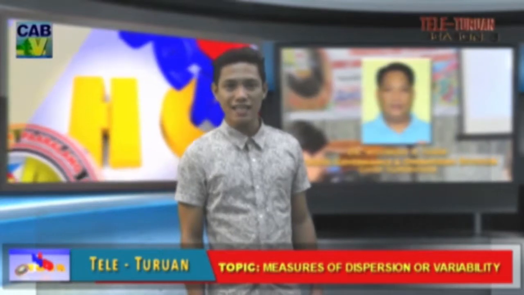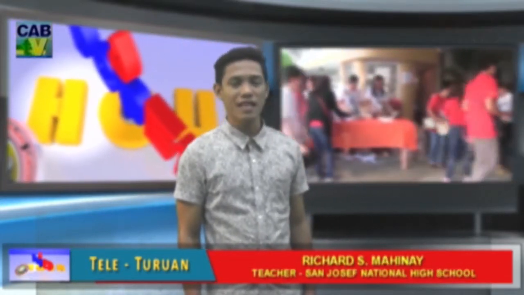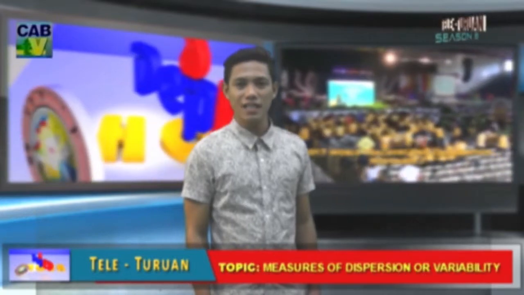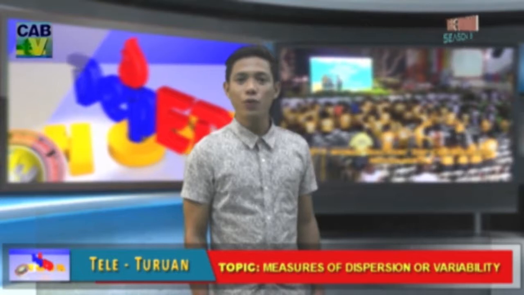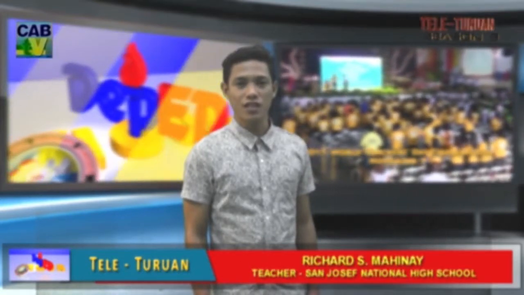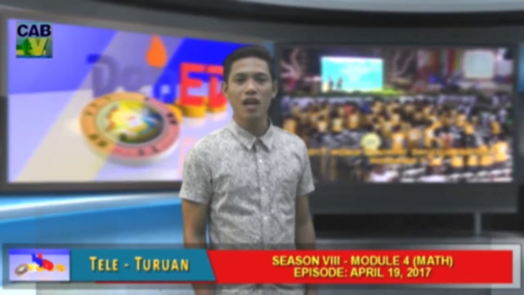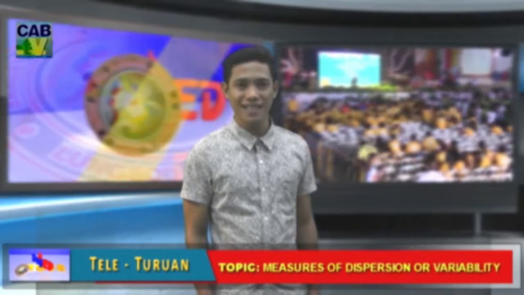But range can be easily affected by highest and lowest score. That is why it is not used in the field of research as basis for measures of dispersion. Let us proceed to standard deviation, a measure of dispersion which is used in the field of research. Standard deviation is defined as a measure of the dispersion of a set of data from its mean.